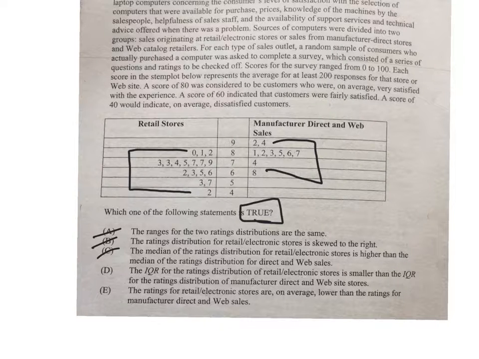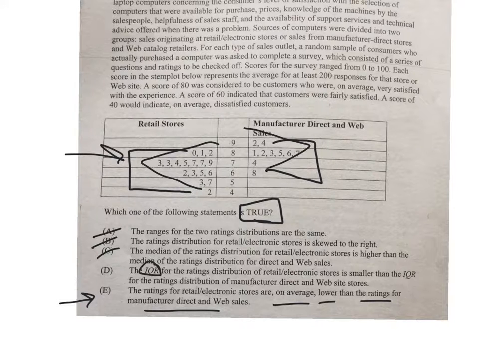So D talks about the IQR, right? The interquartile range. I don't want to figure that out right now. Let's take a look at letter E. The ratings for the retail stores are on average lower than the ratings on the direct sales. Let's see. Retail stores. Yes, look at this. You can look at right here versus this is higher. So I would go with E and not try to figure out D, because I think E is correct, and it is. There you go.